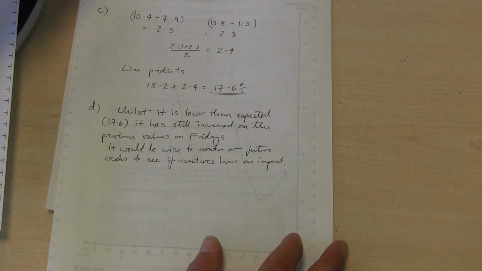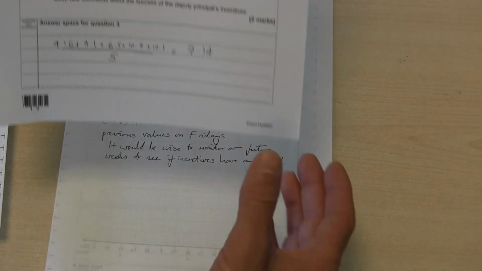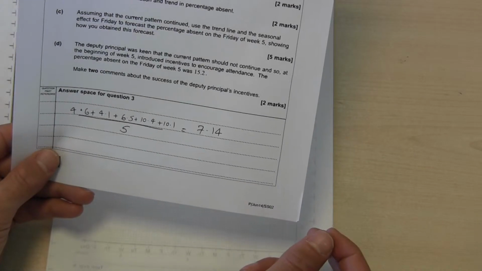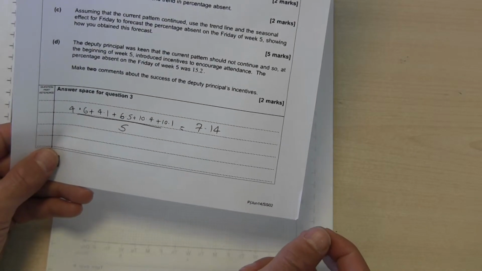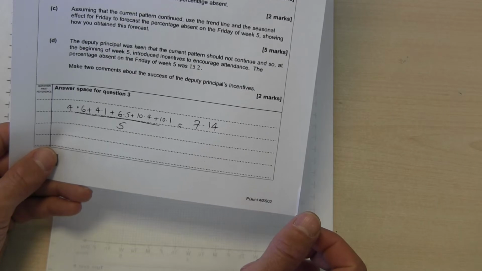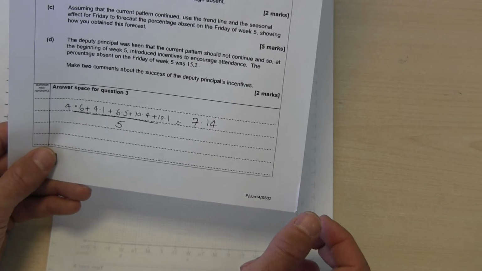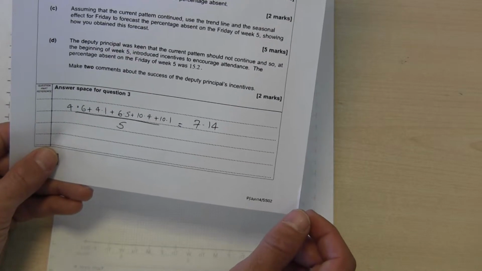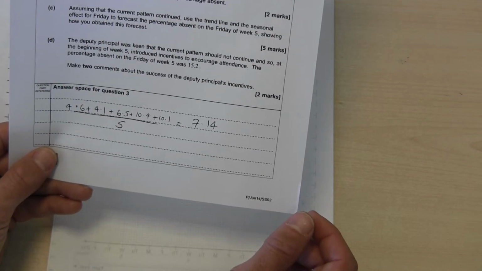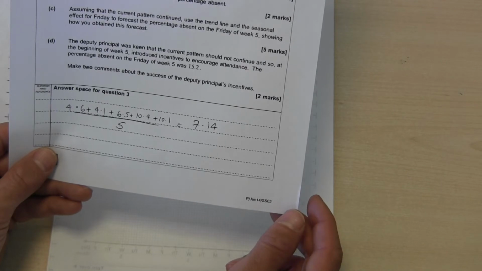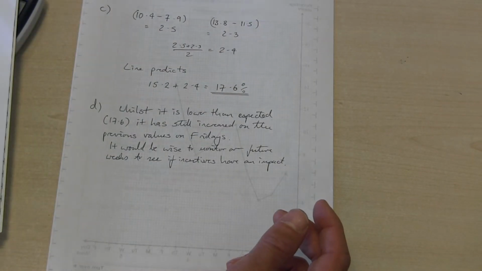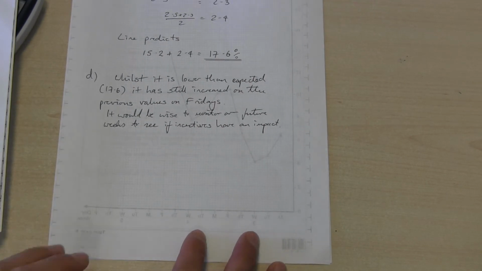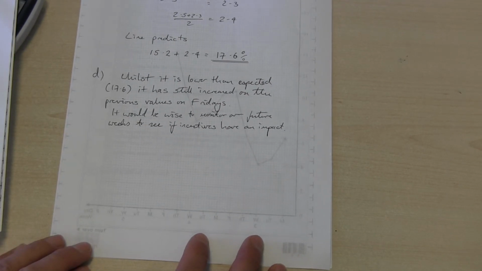The final part of the question, part D, asks us to comment on an initiative that the Deputy Principal has put into place, and that is that he has put incentives in to try and reduce the number of absences on the Friday. The percentage absent actually on Friday of week 5 was 15.2. And in light of our prediction in part C, which we made of 17.6, we're asked to comment on how effective we think the deputy principal's incentives have been.